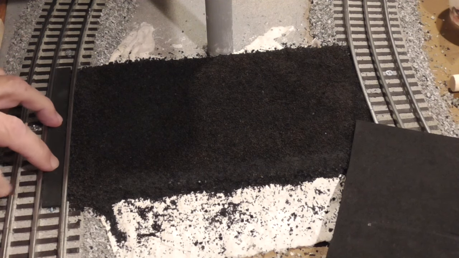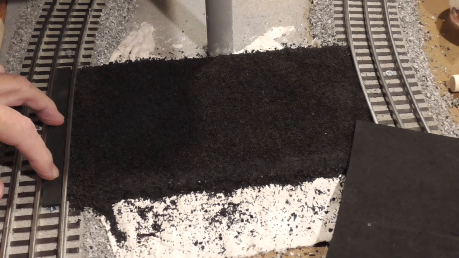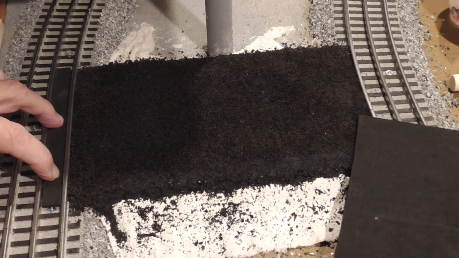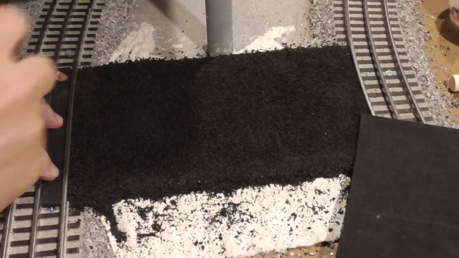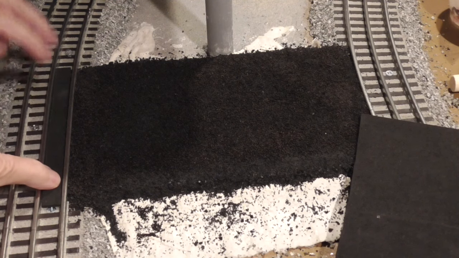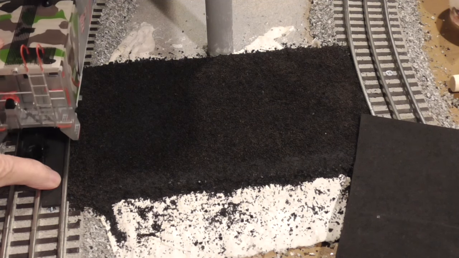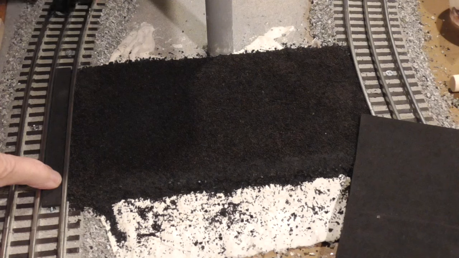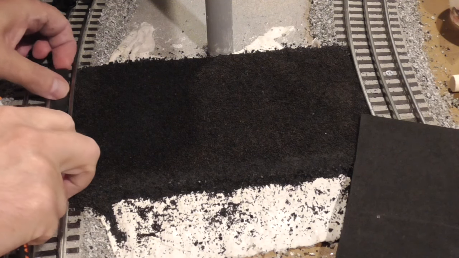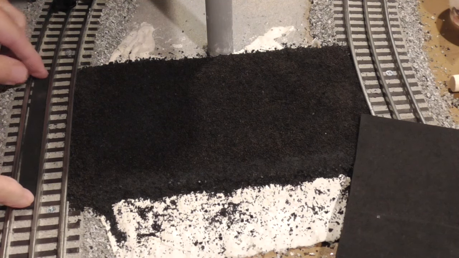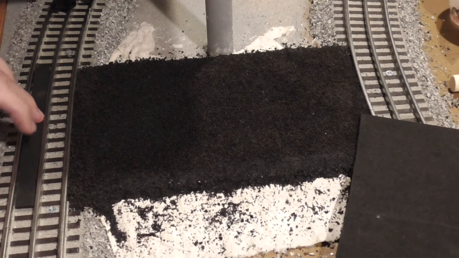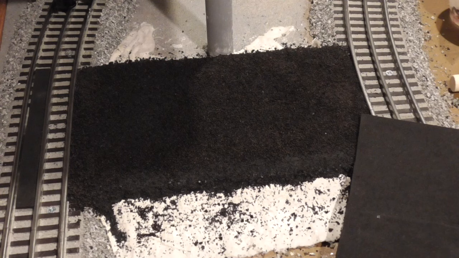And then I'm trying to make sure that there is enough space between the rail and the foamy so that the wheels won't interfere. And then I'll cut another piece for over here, and you can see there's enough room for the wheels, and then I'm just going to put the fine ballast on top, and I should be done with that part.